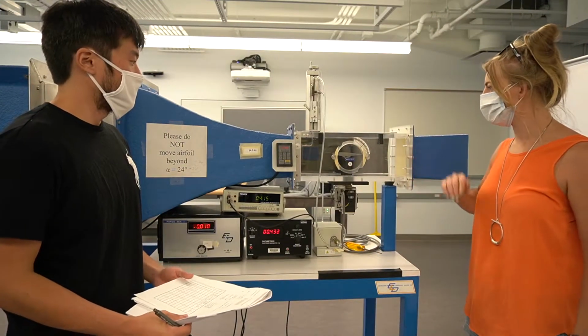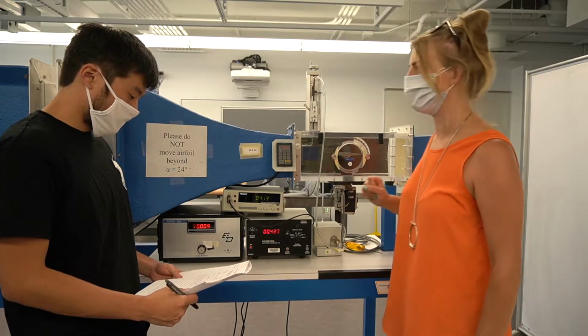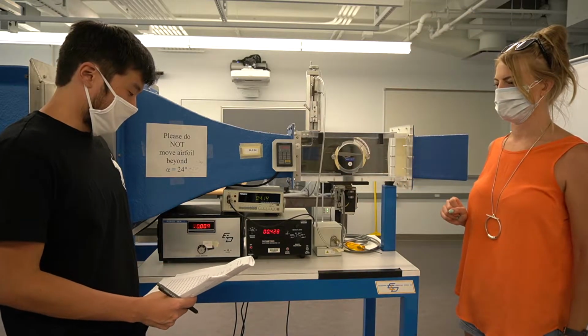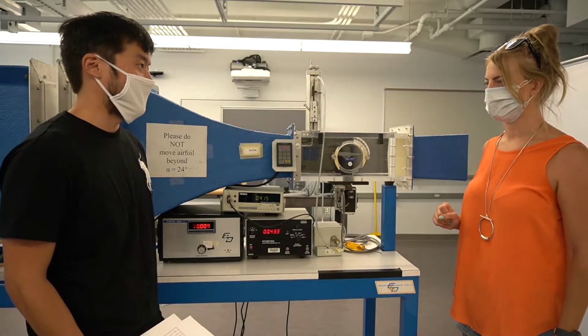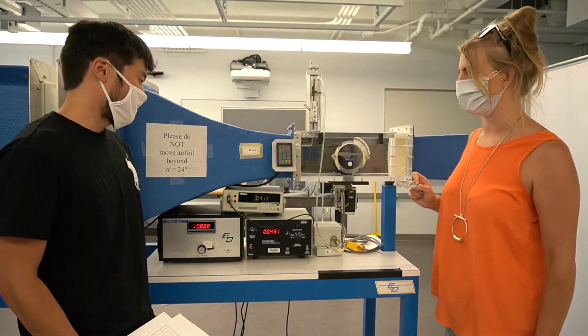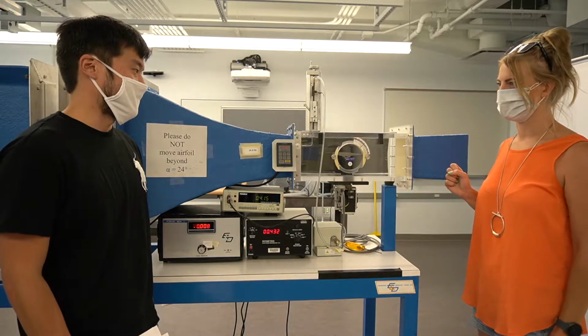Okay, so before we move on to 3 degrees, Jay, what did you notice about the lift for 0 degrees? The lift was not 0, despite the airfoil having a 0 degree angle of attack. And it's also a symmetric airfoil. Is that something we expect? That's not something you'd expect with a symmetric airfoil.